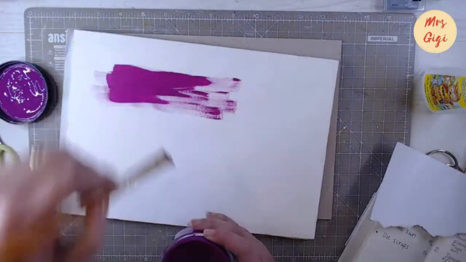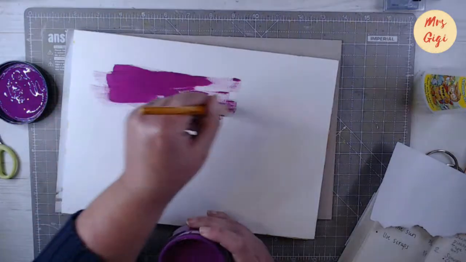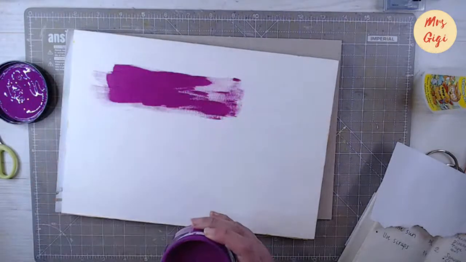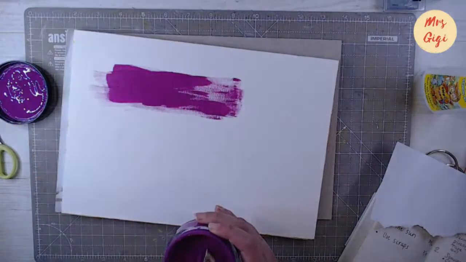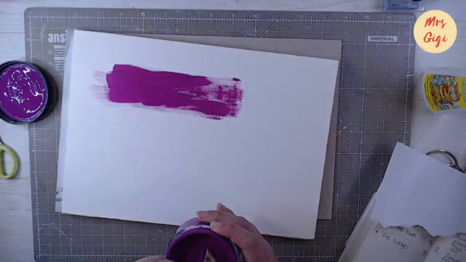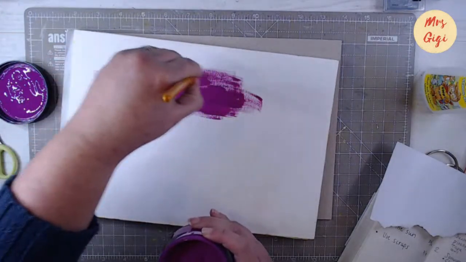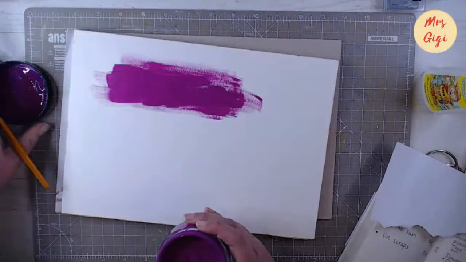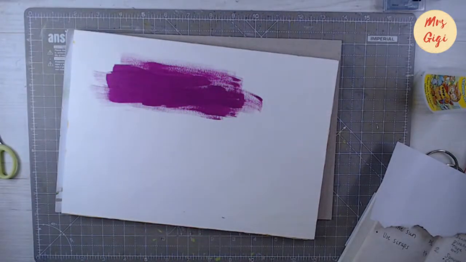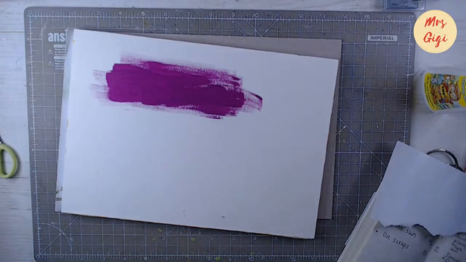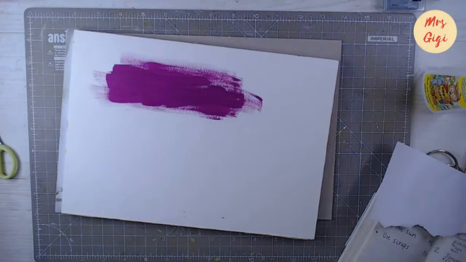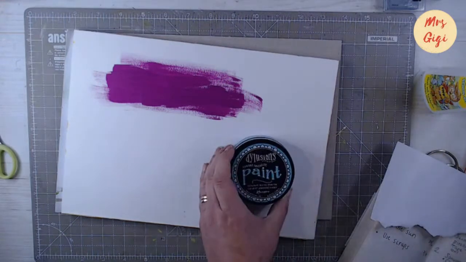Literally just putting down. And I don't want too much. That's why I take small strokes like this. We are going in with some blue. Let's see. I'm thinking this one.